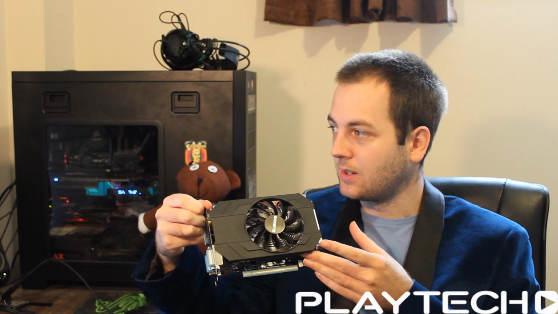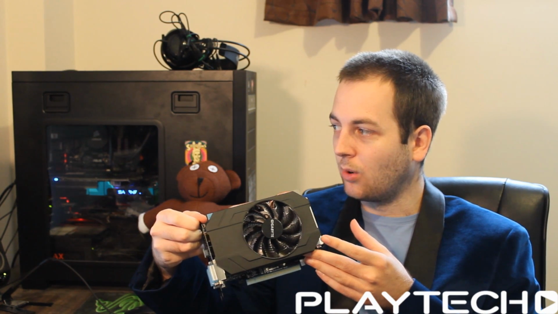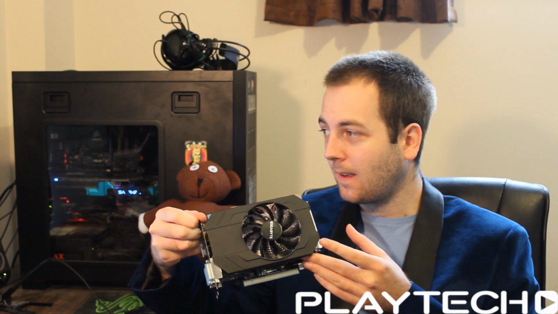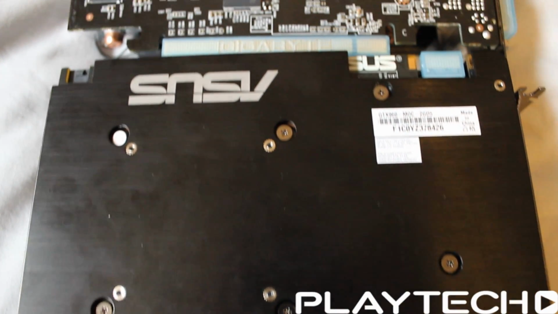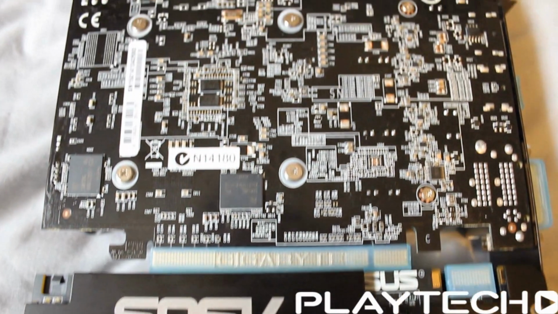The highest overclock I saw out of the Gigabyte Mini GTX 960 was 1303 MHz. Where on the Asus it went all the way up to 1354 MHz. So a little bit more there, with 51 MHz more on the Asus, just a little bit extra.